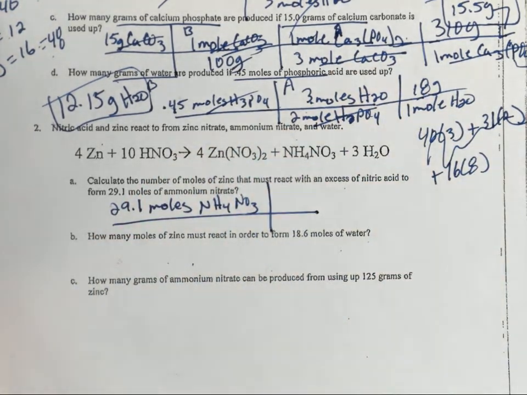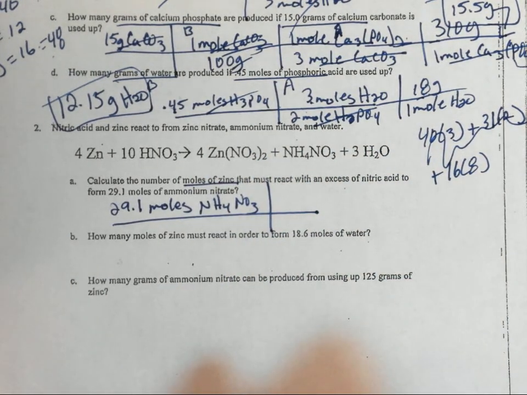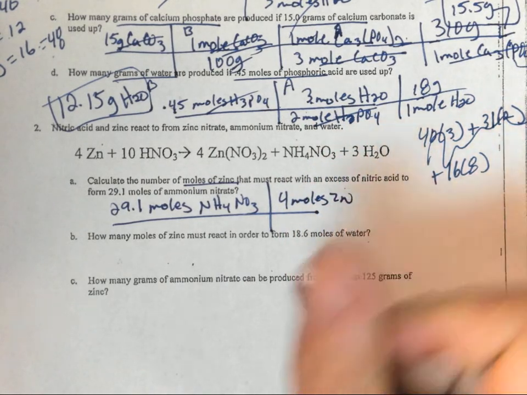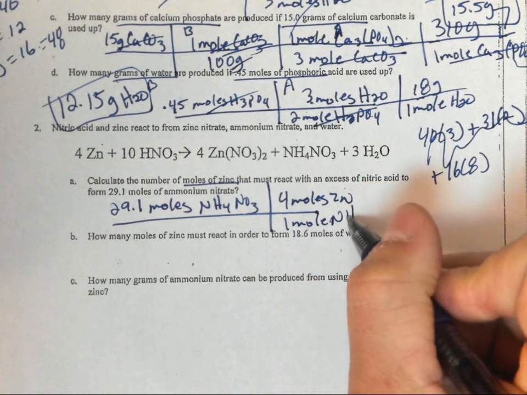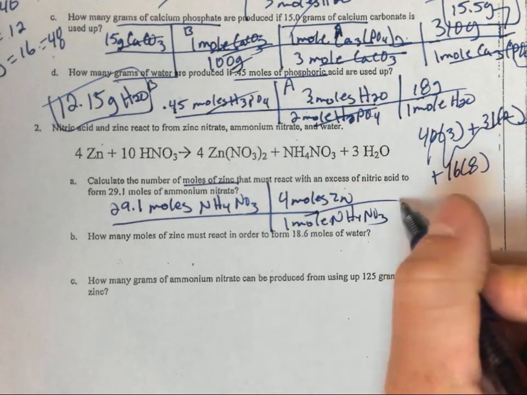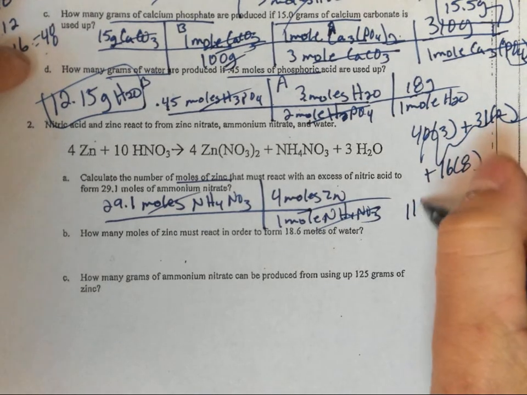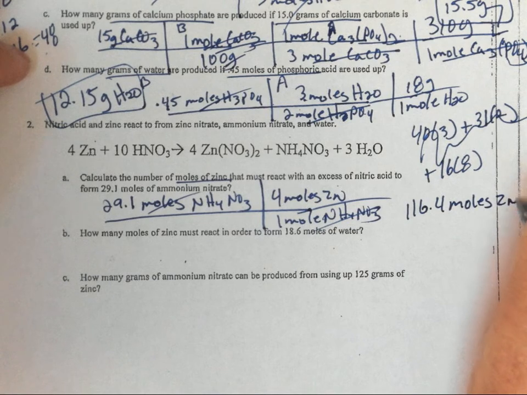Then I refer to my balanced reaction. Well, I'm looking for zinc. That's my B. So I've got 4 moles of zinc for every 1 mole of ammonium nitrate. Cancel the unit out. Fairly simple math. I do 29.1 and I multiply that by 4 and I get 116.4 moles of zinc.